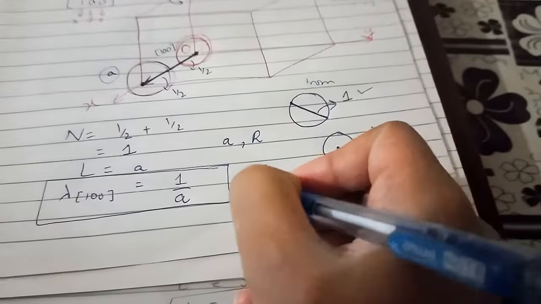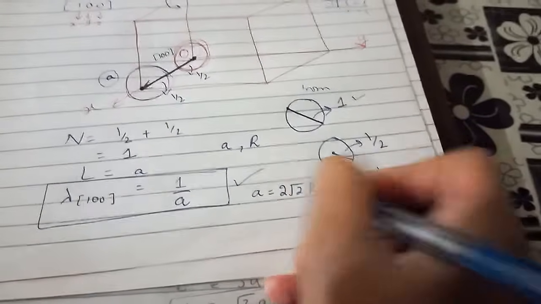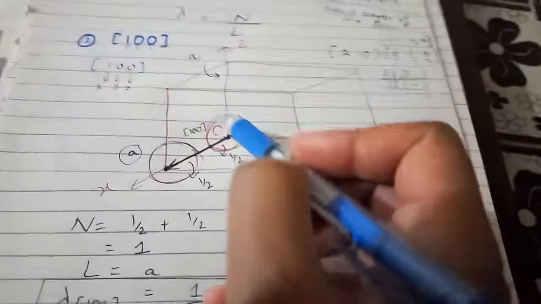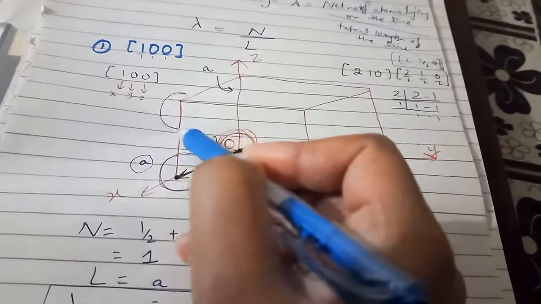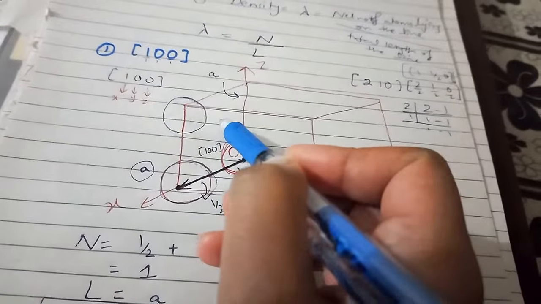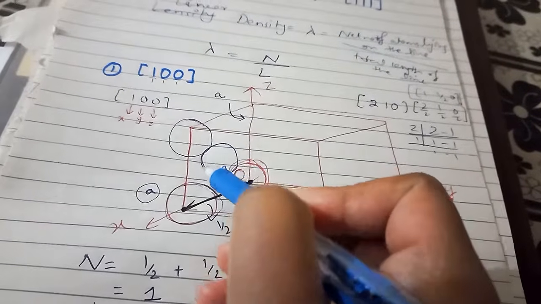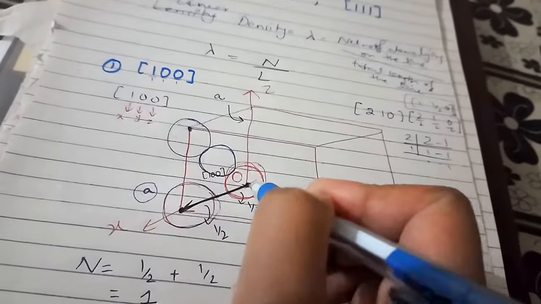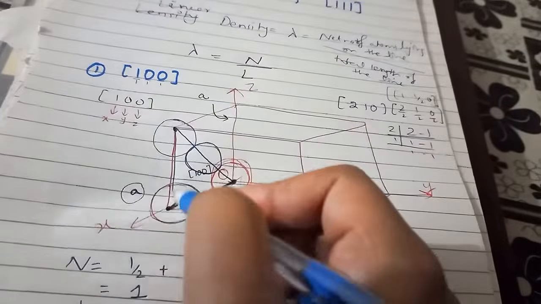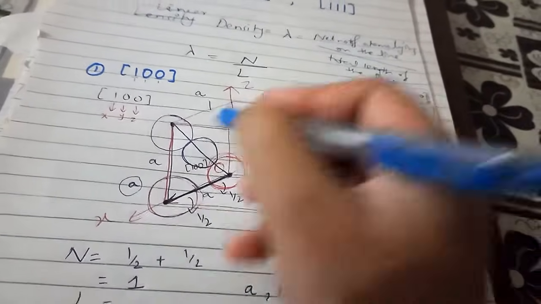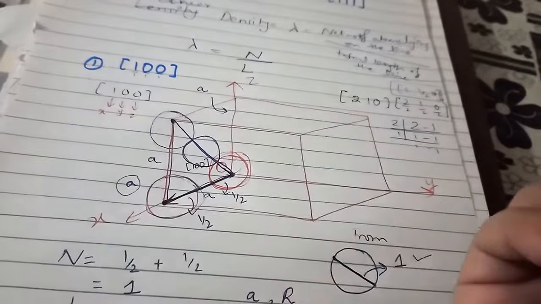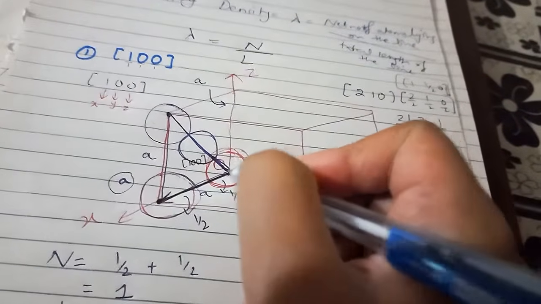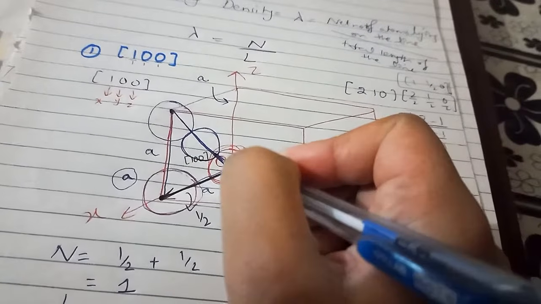And for FCC lattice it is a equals 2√2 capital R. We can also derive it very easily from the fact that these atoms on the faces, these diagonal atoms, are completely connected with each other. If you draw a vector from the center point of the atom to this center point of the atom, then here is the vector. This length is a, this length is a. And this length can be estimated in terms of the radius of the atoms, because from this point to this point is one atom's radius.